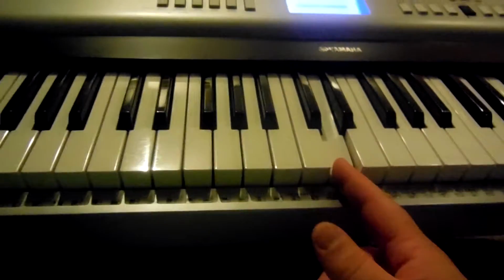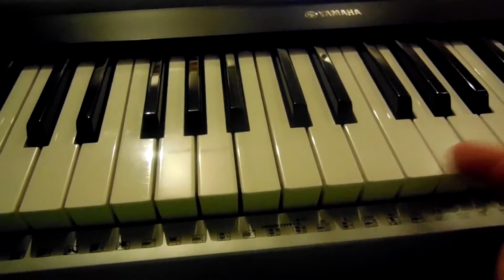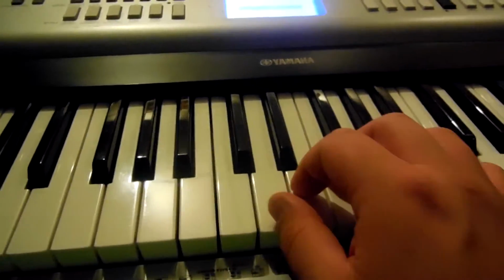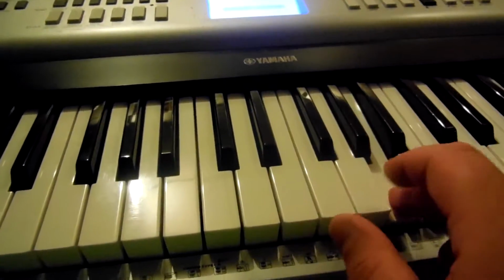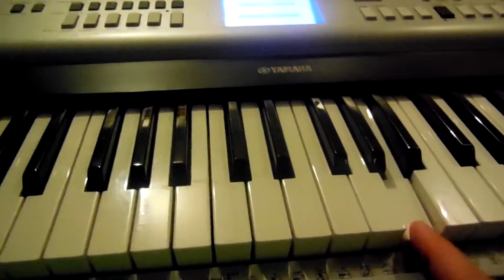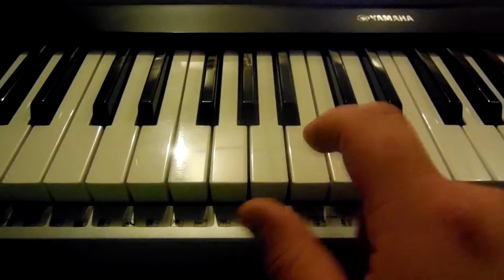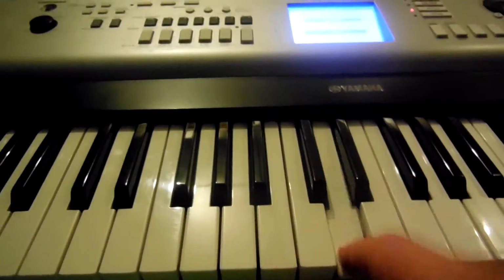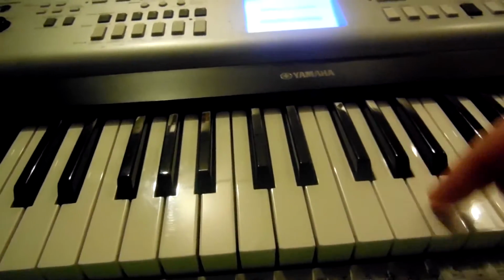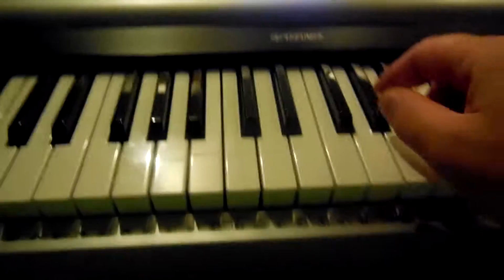In that key, A is the next one after D, so it's going to be the fifth note, right? D, E, F sharp, G, A. 1, 2, 3, 4, 5. That's our next scale, and the notes. Whole step, half, whole step, half. So our new note's G sharp.